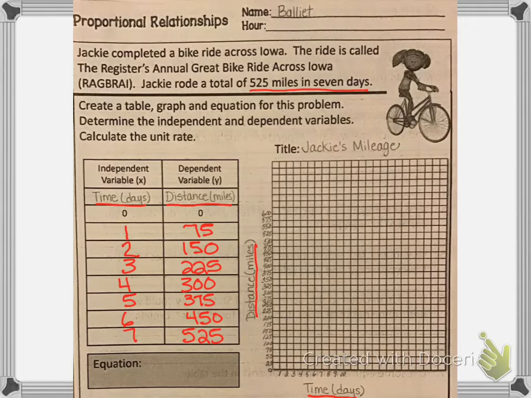So if we were to write an equation for any number of days, we would be looking at y equaling y. Remember, y is the dependent variable. It's talking about the distance in miles. Her total distance is equal to 75 miles per day. So we would write that as y equals 75x.